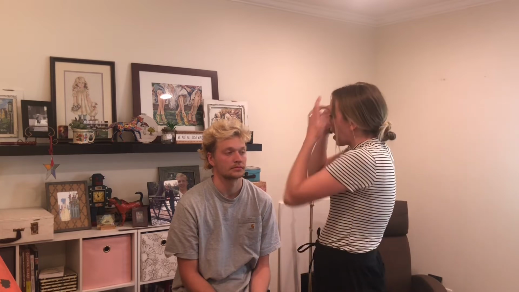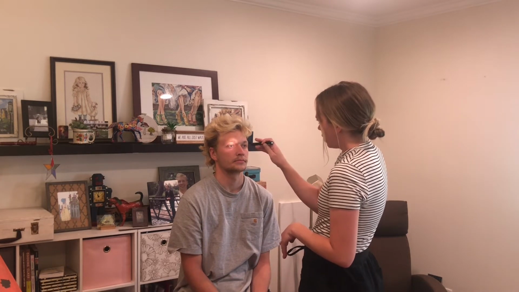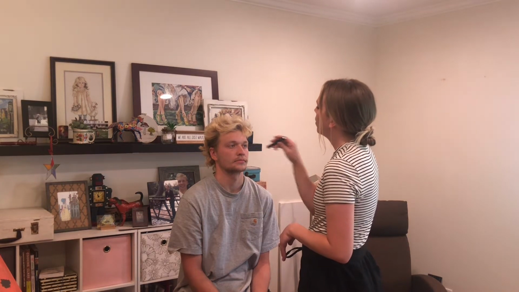We can then look at the pupillary response by first looking at the pupil's reaction to light, checking this one first. And then look at the pen light as it goes towards your nose. Perfect. The pupils are equal, reactive, and accommodating.